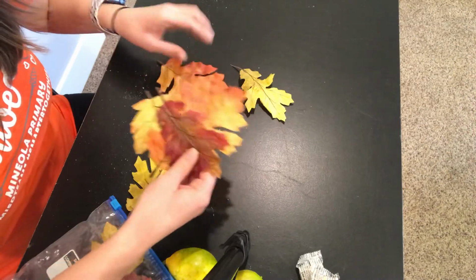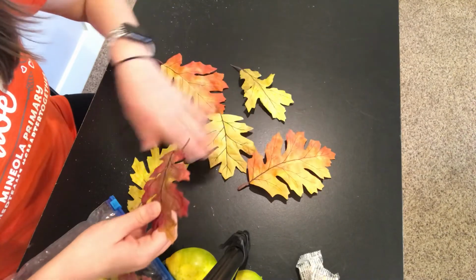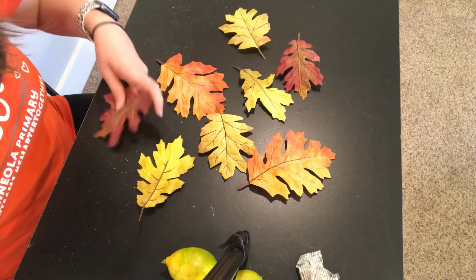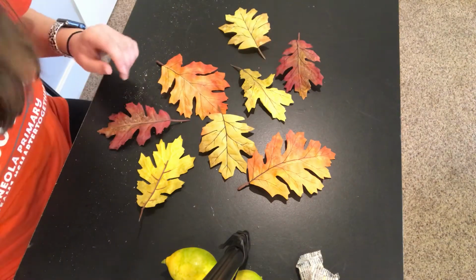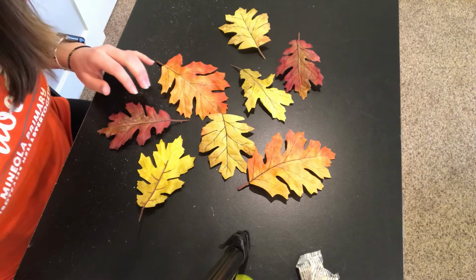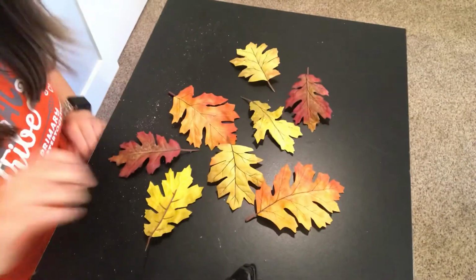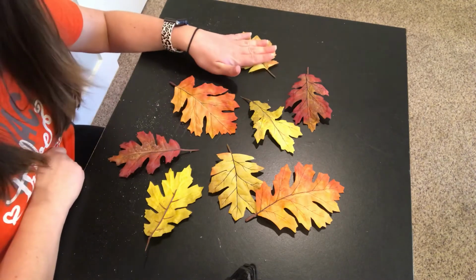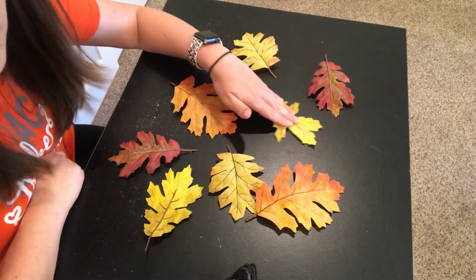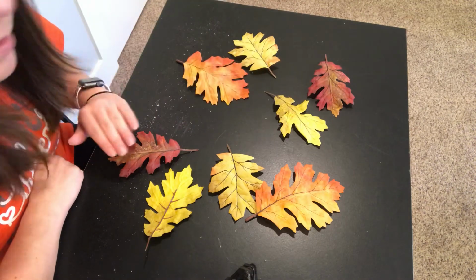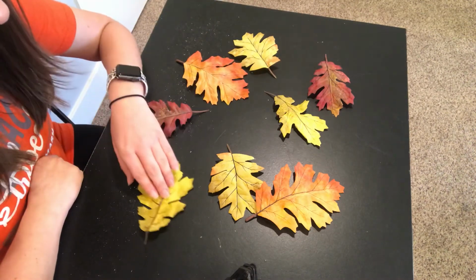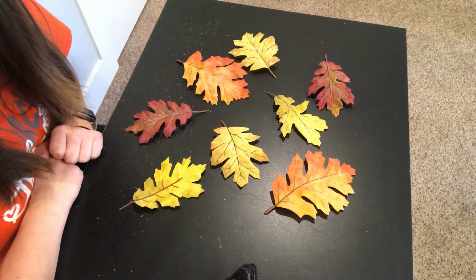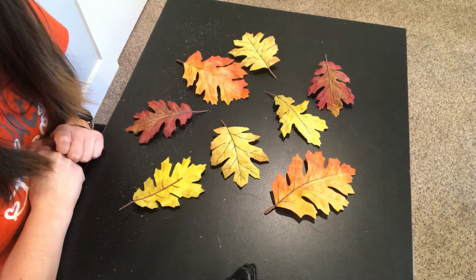Here we go. Let me lay out some leaves here for us to count. Okay, can you see all of those leaves? Let me get my lemons out of the picture there. Okay, let's count how many leaves I have. Ready? 1, 2, 3, 4, 5, 6, 7, 8. There are 8 leaves here.